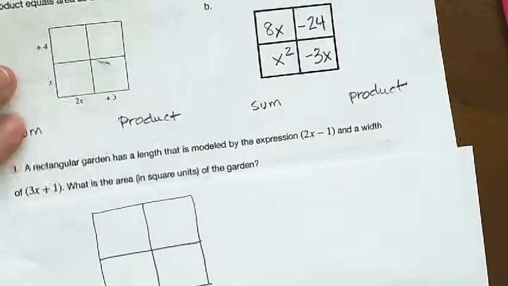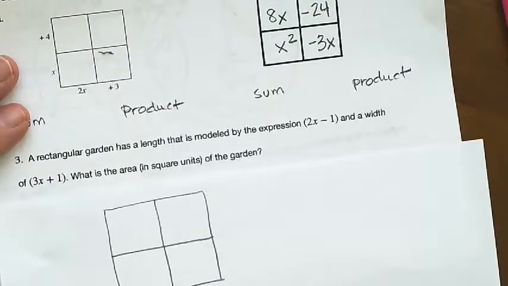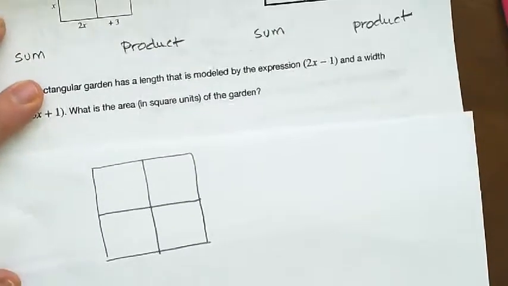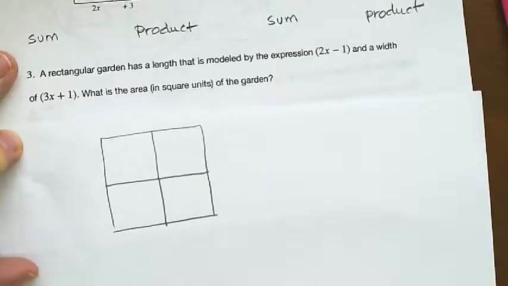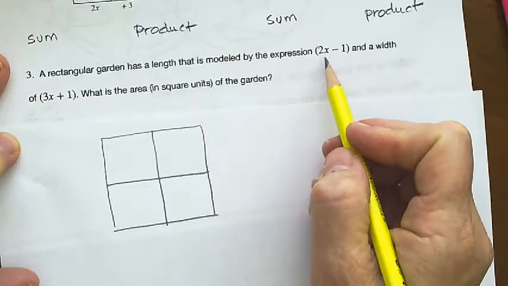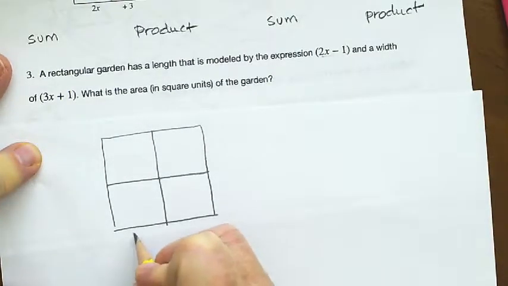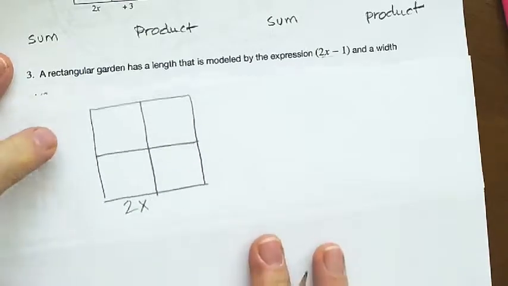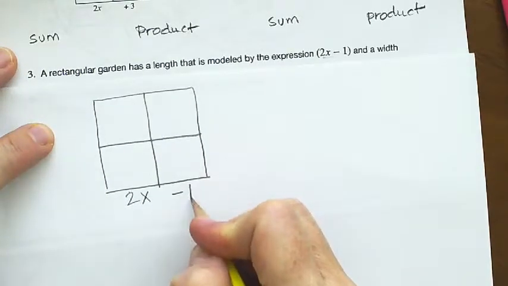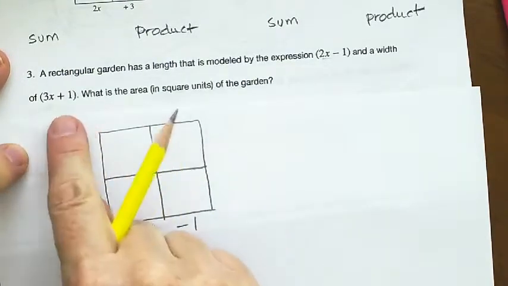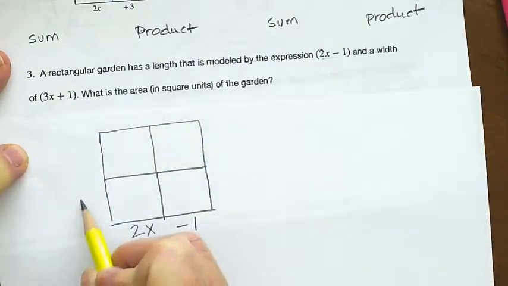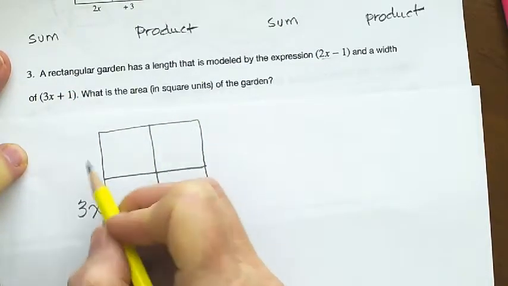I'm drawing this on a separate sheet of paper. I'm not drawing it on the study guide. I recommend you do this. Okay, one of my either length or width, 2x minus 1. So let's put that right here. 2x minus 1. Width, 3x plus 1. I'm going to put the 3x here.